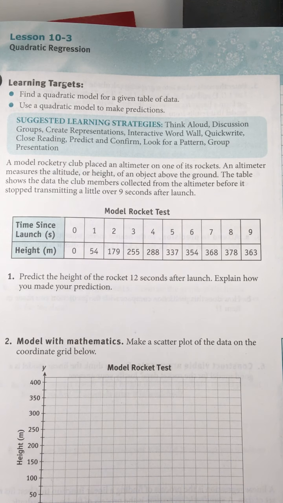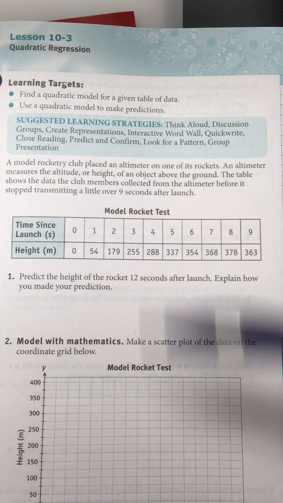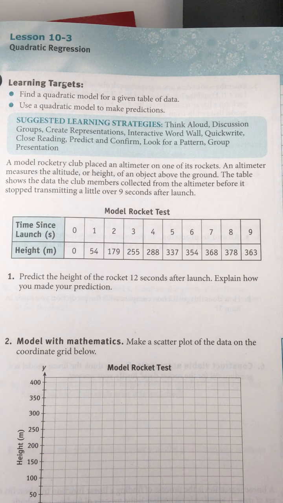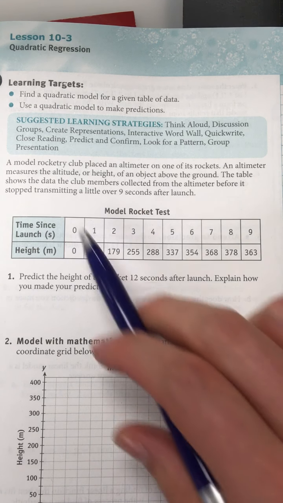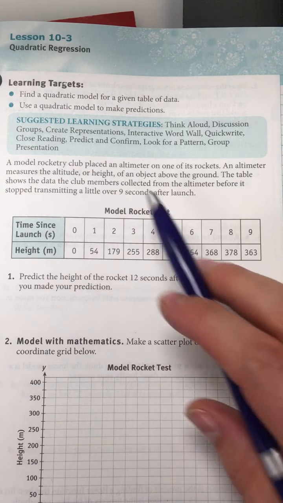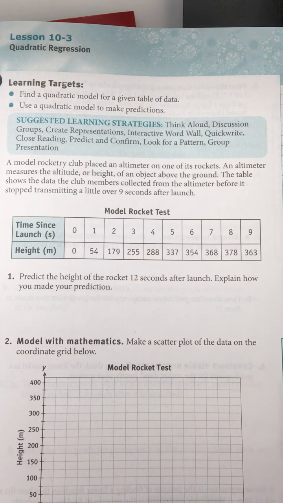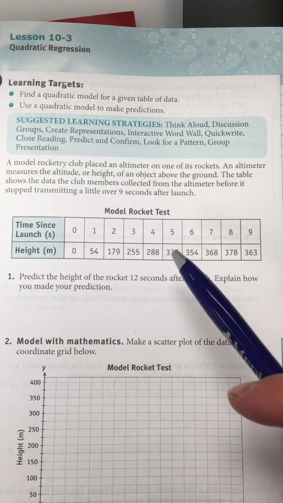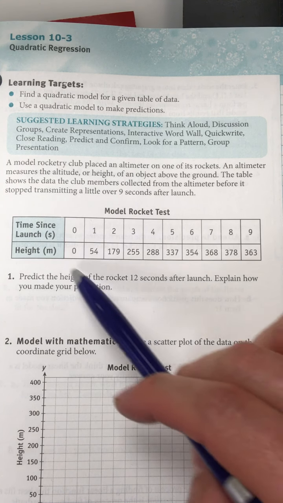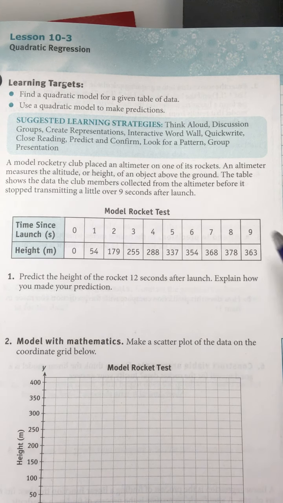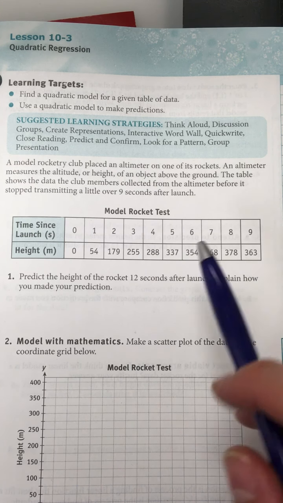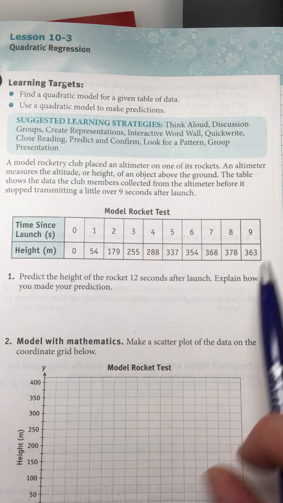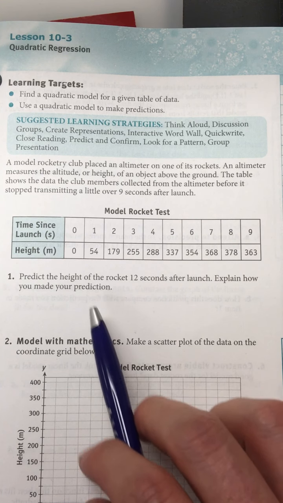For the next part of this activity, you are going to need your Springboard book. This is Springboard page 167. It says a model rocketry club placed an altimeter on one of its rockets. An altimeter measures the altitude or height of an object above the ground. The table shows the data the club members collected from the altimeter before it stopped transmitting a little over 9 seconds after launch. So what I want you to do right now, just look at these numbers, and I want you to answer questions 1 and 2, all right?